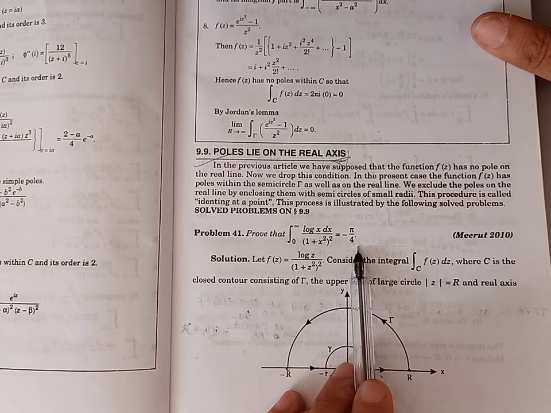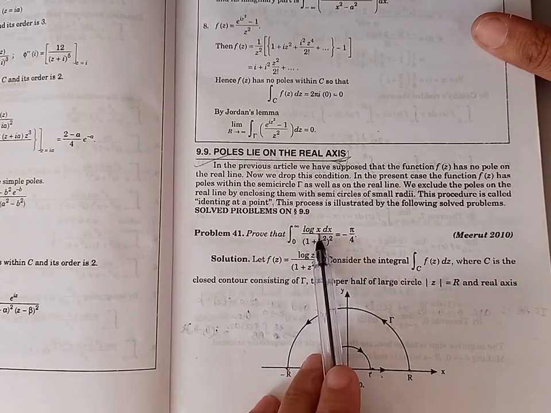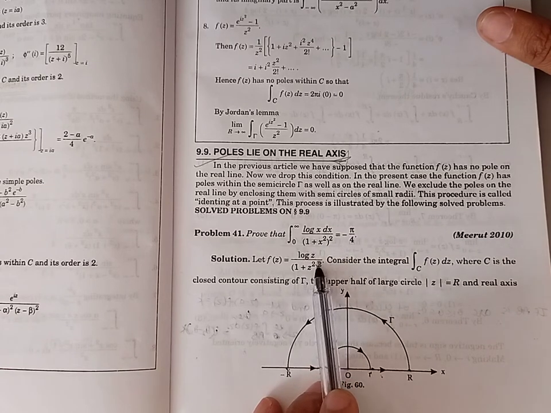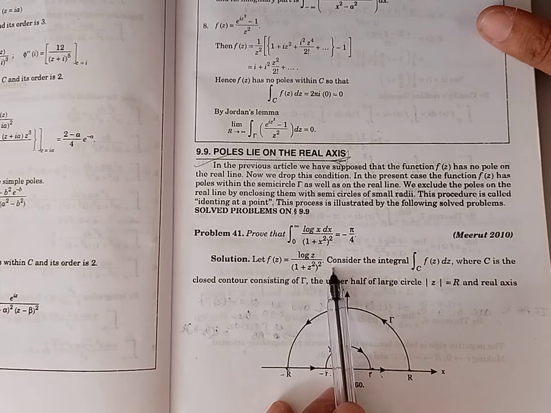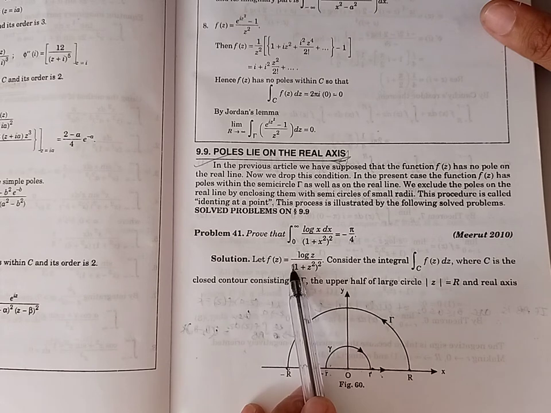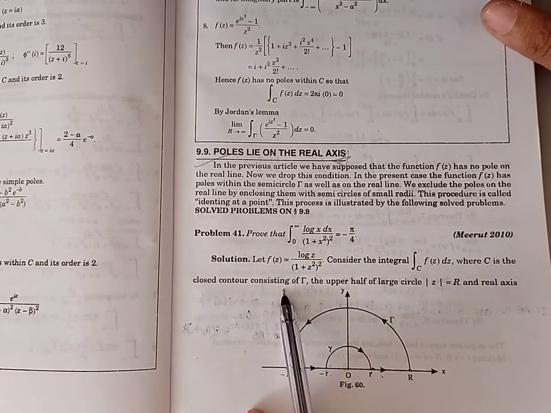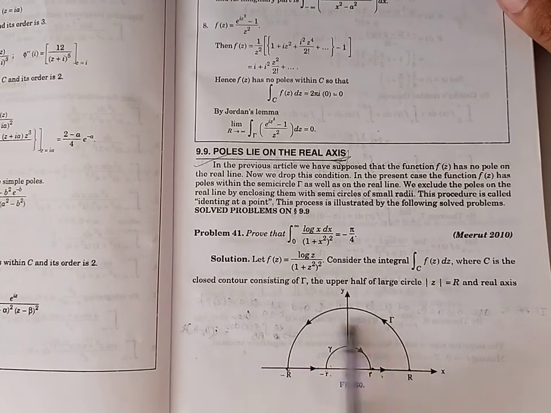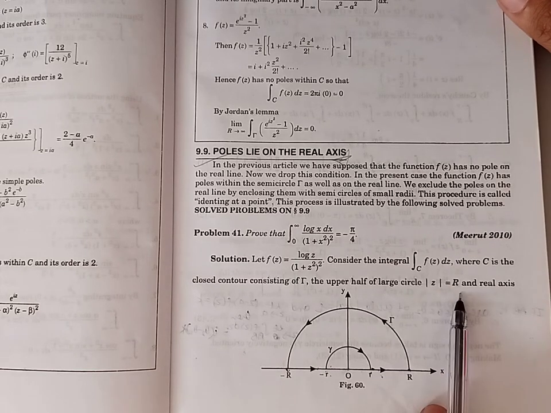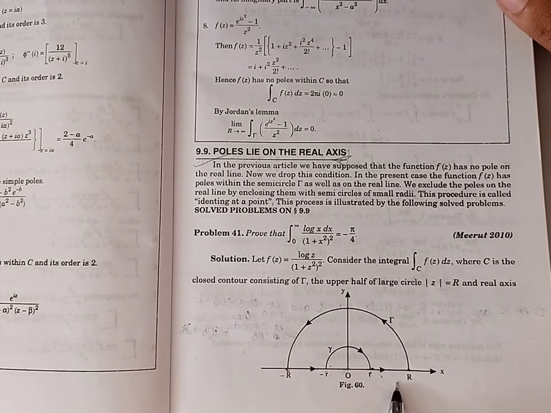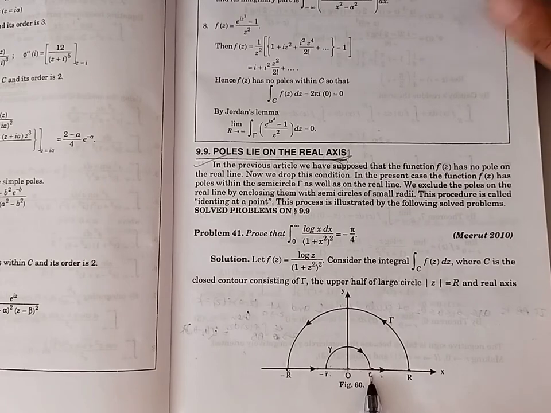Now let us consider the function f of z from here, which is log z divided by (1 plus z square) whole square. Now let us consider the integral of this function over the closed contour C, which consists of the semicircle gamma, which is the upper half of the large circle mod z is equal to R, and the real axis from minus R to plus R, which is indented at point z is equal to 0 by a small semicircle gamma of radius small r.